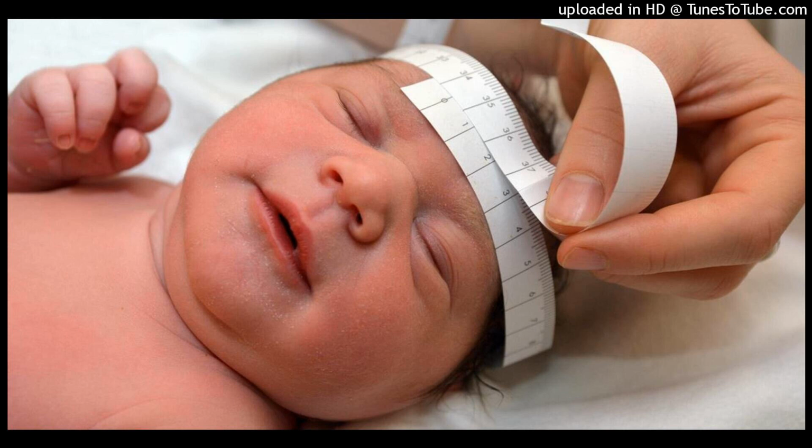The nurse observes for periodic breathing, pauses in breathing lasting 5 to 10 seconds without other changes, followed by rapid respirations for 10 to 15 seconds. This occurs in some full-term infants during the first few days, but is more common in preterm infants. Apnea is a pause in breathing lasting 20 seconds or more, or accompanied by cyanosis, pallor, bradycardia, or decreased muscle tone. Apnea is abnormal and requires prompt intervention.